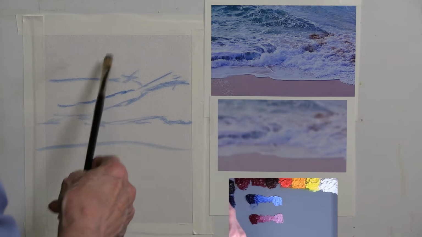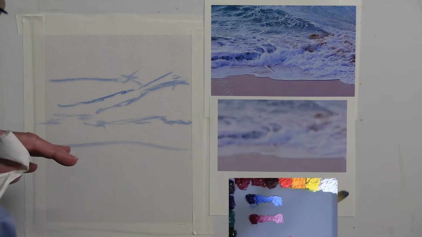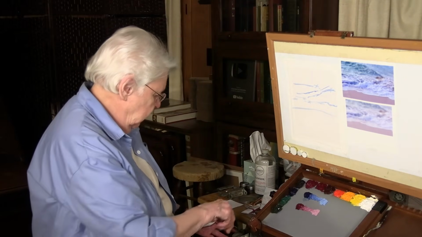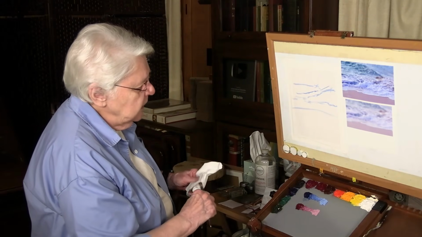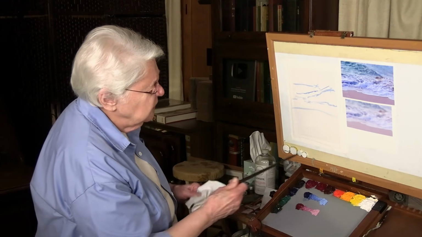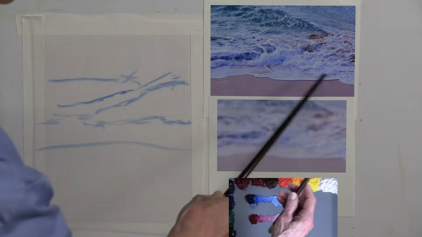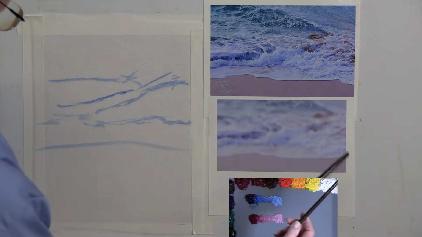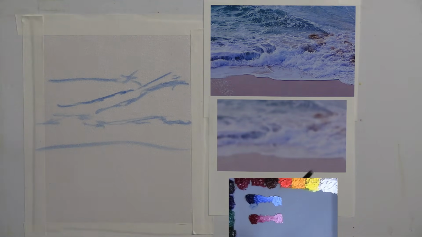If you get a very general placement of the major divisions, the major shape divisions, that's your first step. Now, the second step is, again, look at it generally. Squint your eyes. And when you squint your eyes, you'll get something like this. Squinting takes the detail away so that you can see what it's made of.